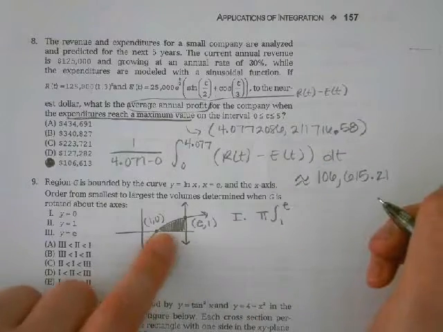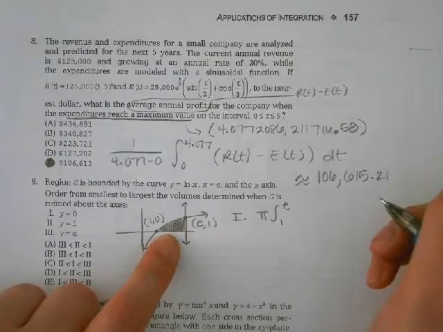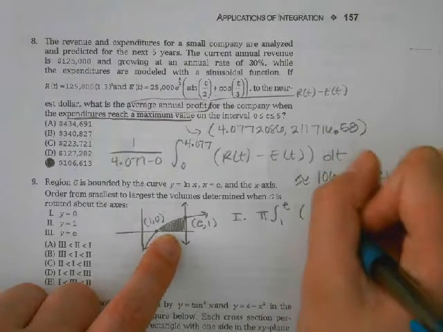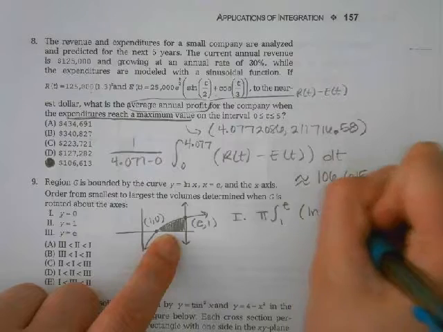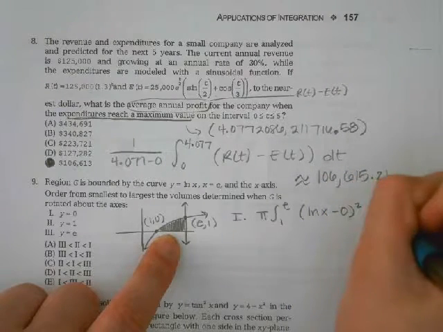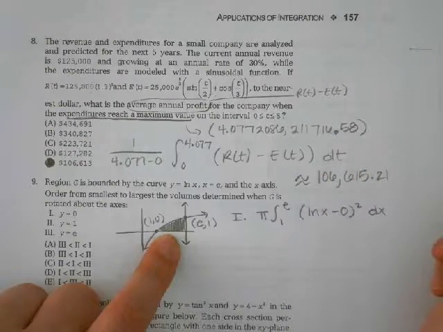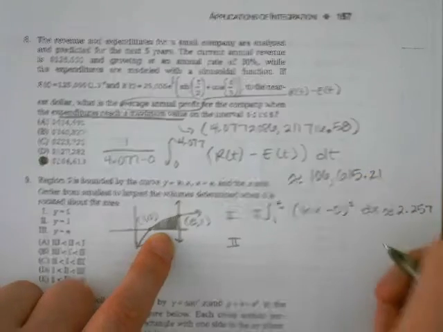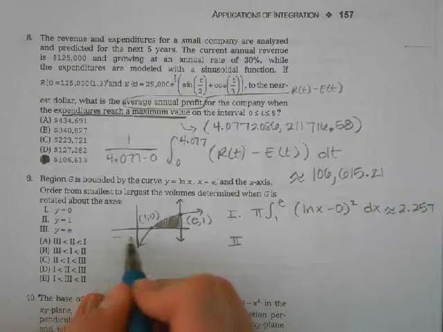And then if we're rotating it around the x-axis, that is the disk method. And so it's just going to be top minus bottom. So ln x minus 0 squared dx. And when you plug that into your calculator, you get 2.257.